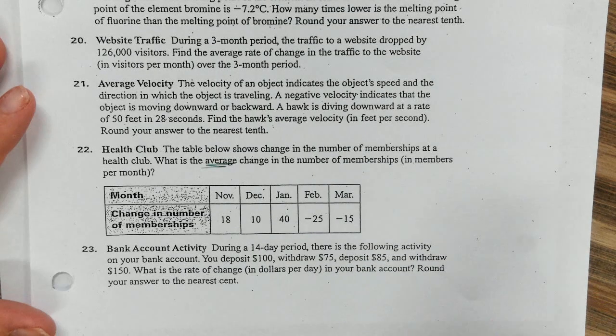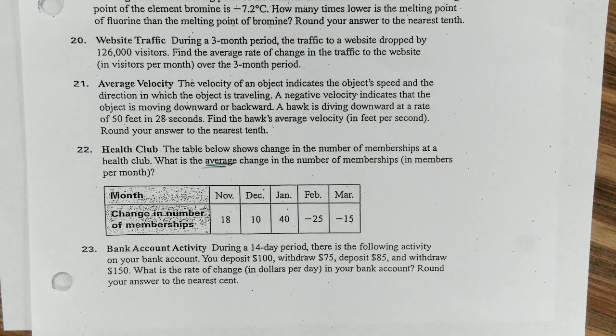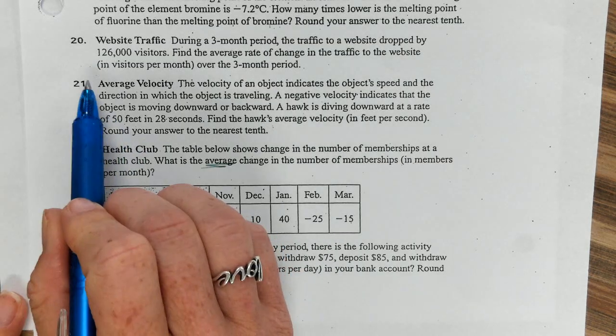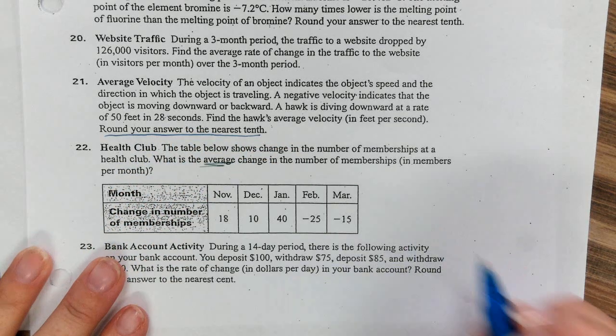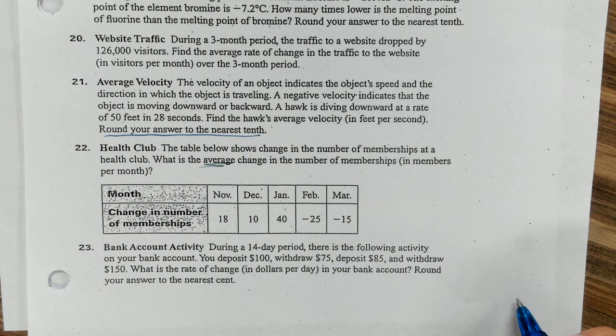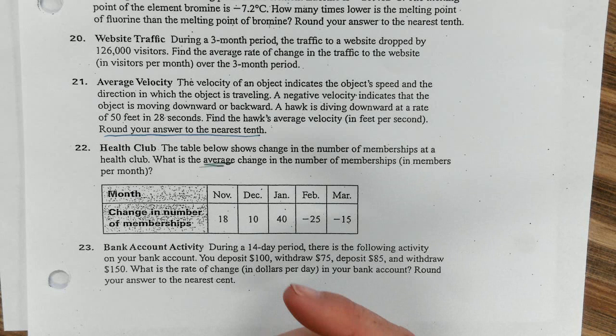Okay? Now, I will count it wrong if you don't answer the question how it says. Look at 21. What does it say? Round your answer to the nearest tenth. If you don't do it, I'm counting it wrong. Do y'all know how to round? Okay, tenths place is 1 decimal place. Hundredths is? Do y'all remember that?